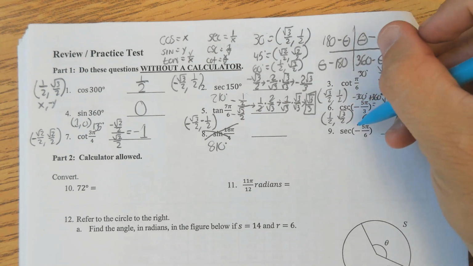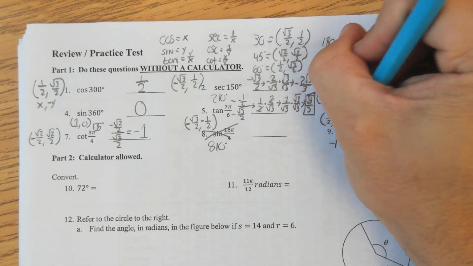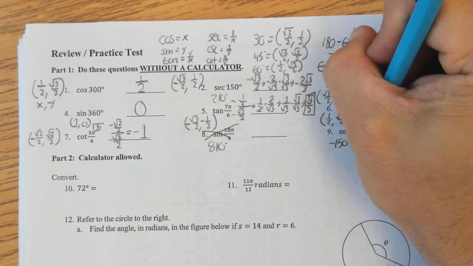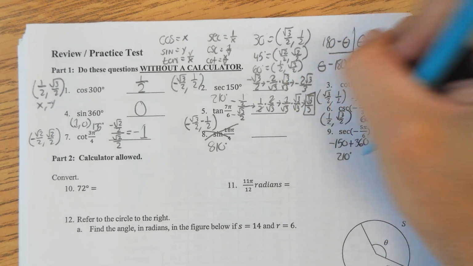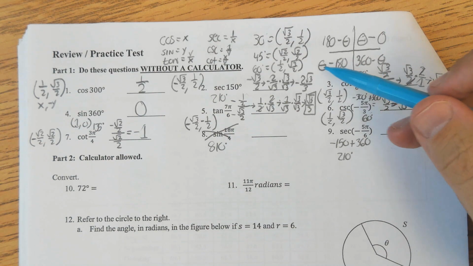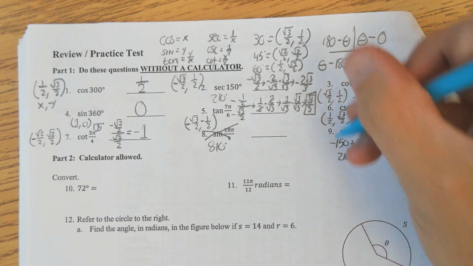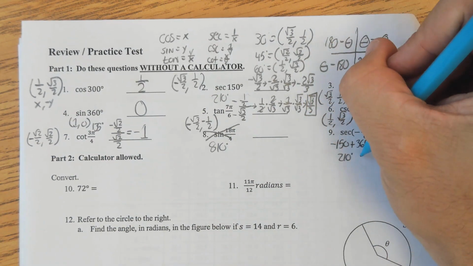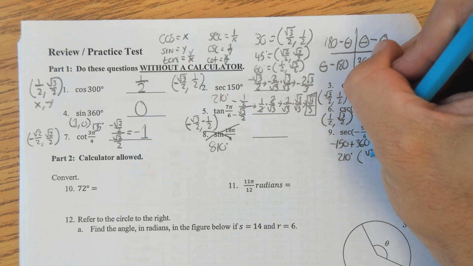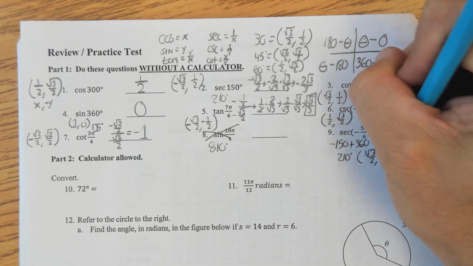All right, same thing here like in number 6. That's a negative 150. We add 360 to that. We get 210. Okay, 210's in quadrant 3. So to find my reference angle, that's 30 degrees. So we know that my reference angle is root 3 over 2, comma 1/2.